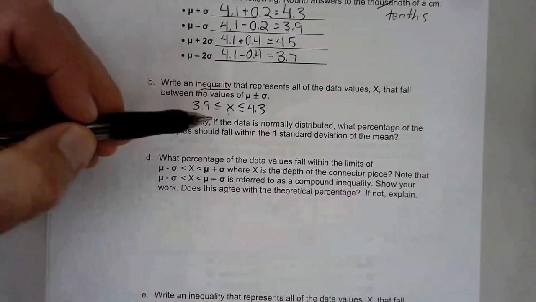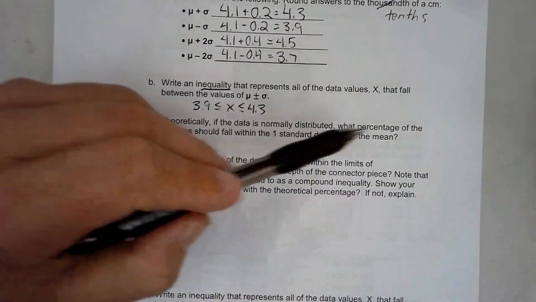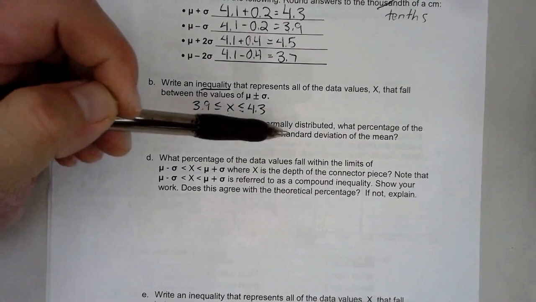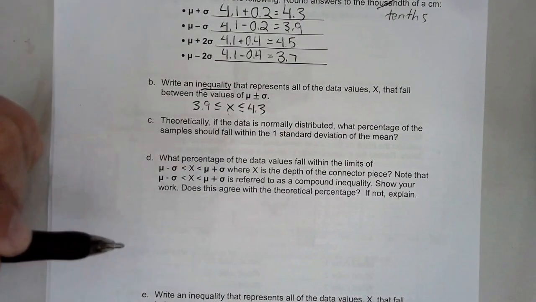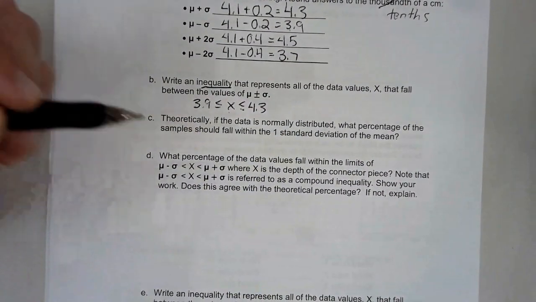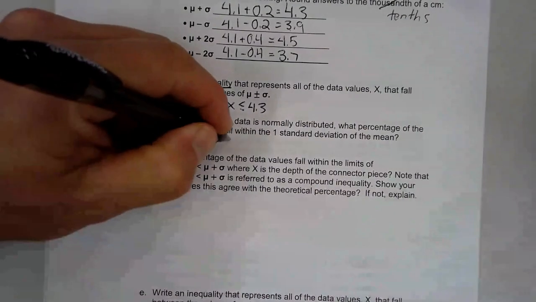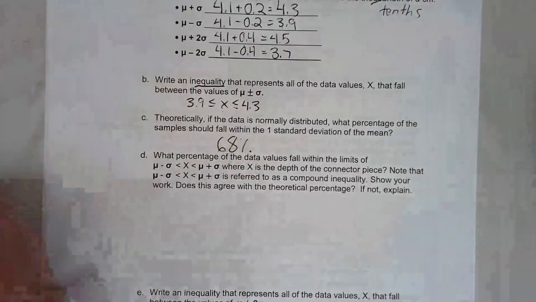All right, so theoretically, if the data is normally distributed, what percentage of the sample should fall within one standard deviation? That's from our notes. You should go check. And you should have seen that it should be 68%.